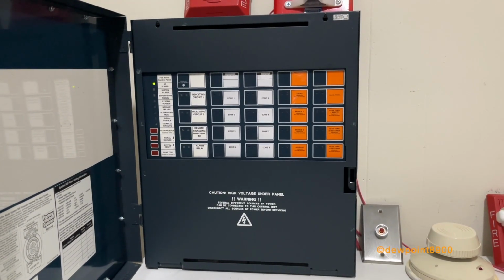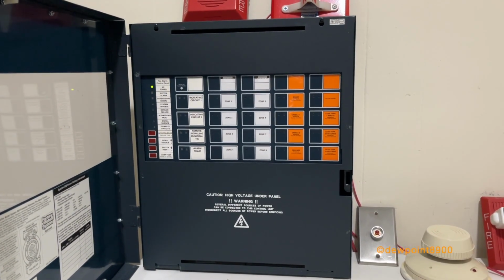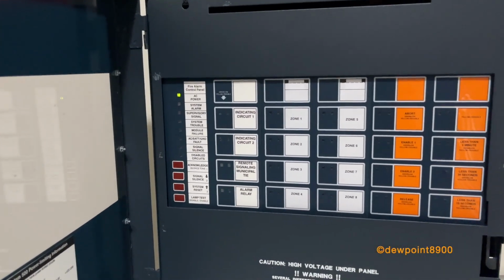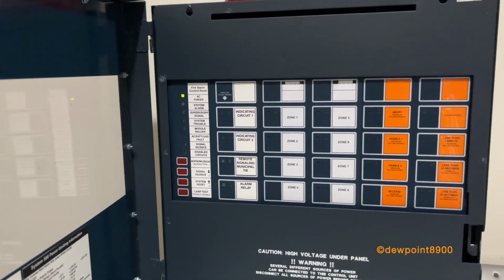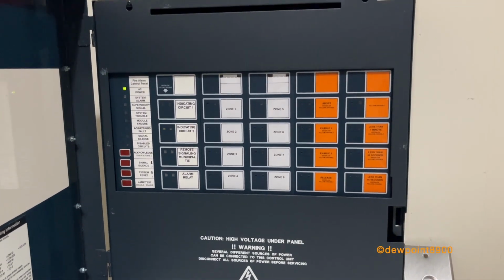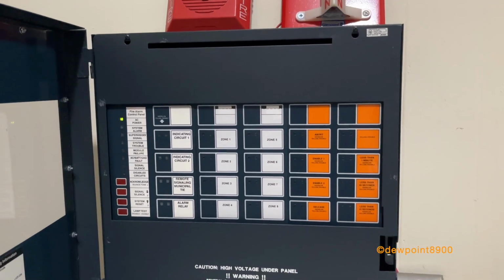Ironically though, this System 500 is probably in the worst shape compared to the other two. This CPU might be on its way out because it tends to act up sometimes. So hopefully it behaves itself during this demonstration.